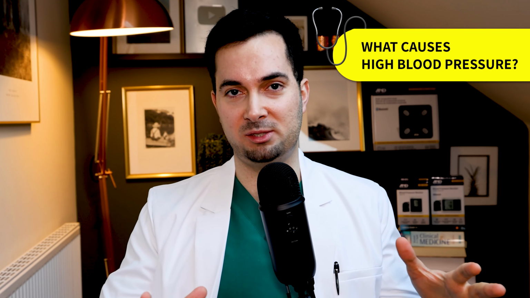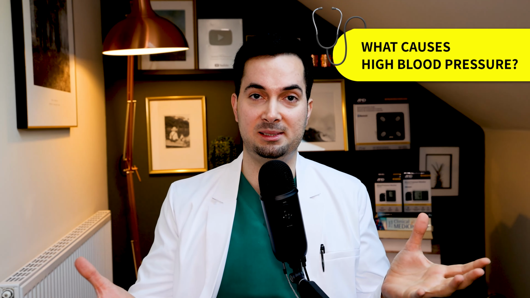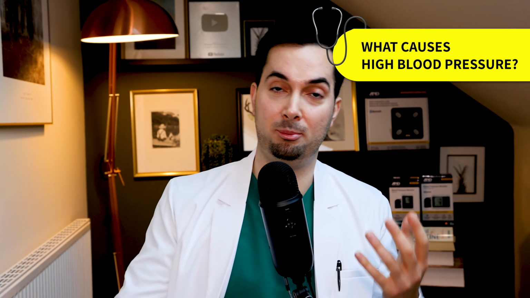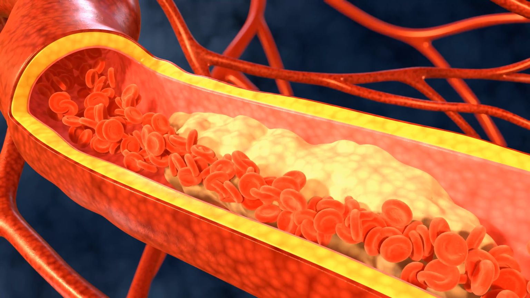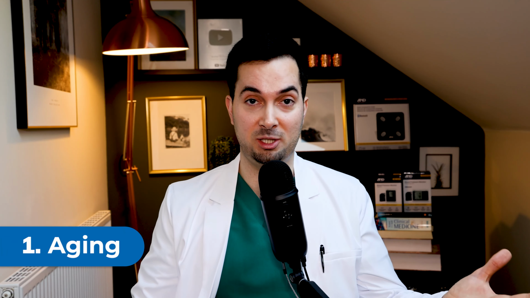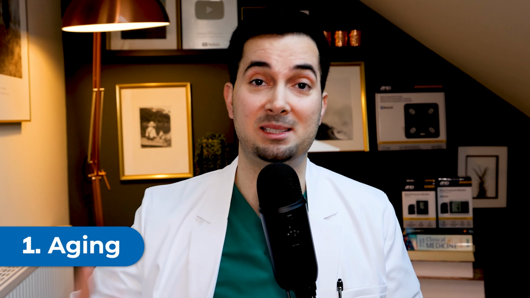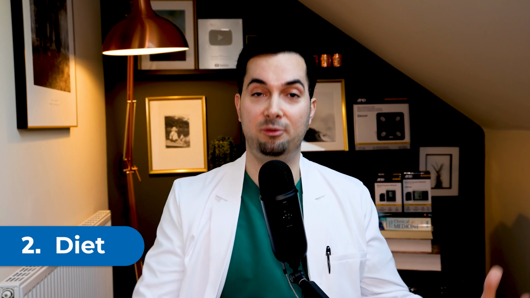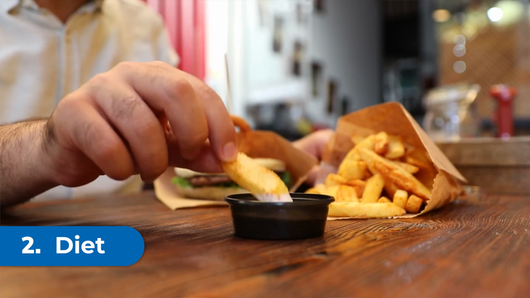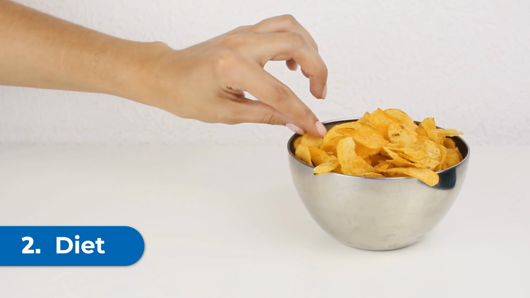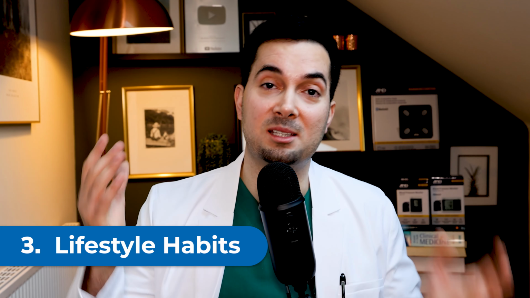Healthy blood vessels do have a degree of flexibility, which is able to accommodate when our blood pressure rises or goes down. But here's the thing, there are certain factors that can cause our blood vessels to become more stiff and narrow, which will cause our blood pressure to go up. I'll share a few common risk factors for you. One of them is aging. As we get older, our blood vessels will become more stiff. The second thing is diet. If we're consuming unhealthy foods that are high in saturated fats, foods that are high in salt, it will cause an increase in blood pressure. The third thing is lifestyle habits.